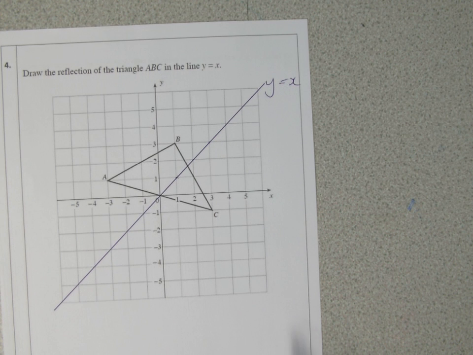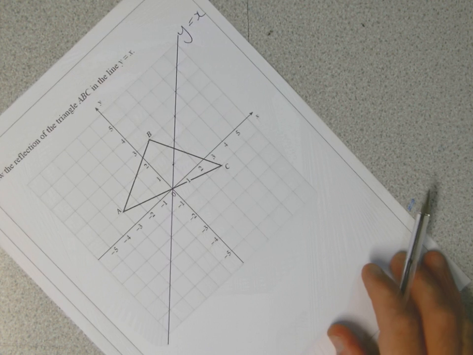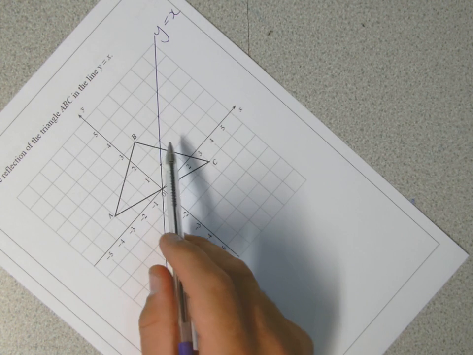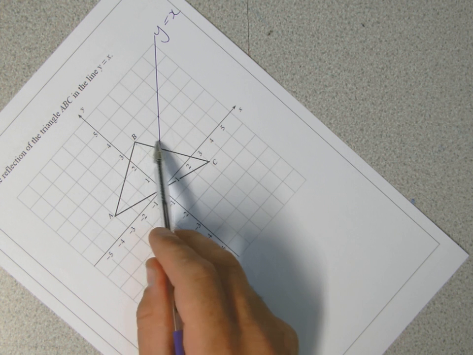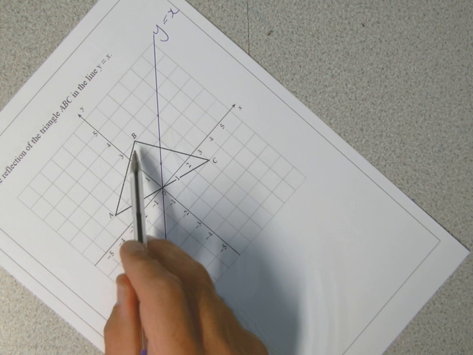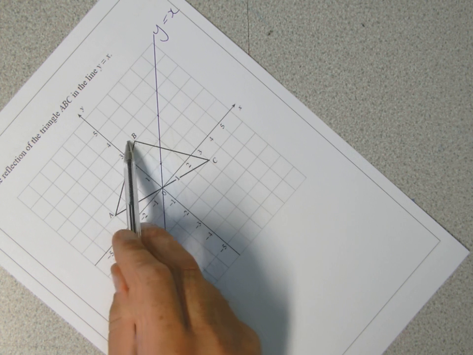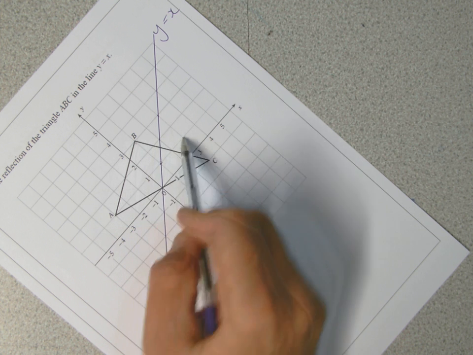Now to reflect this, sometimes it's better, as I said, if you turn this around, which you can do in the exam, you can then work out the distances from the corner points to the mirror line. Now if you look here, from this corner point B, it's actually a diagonal of a square. So one diagonal, so you go back one diagonal, it's going to end up there, isn't it?